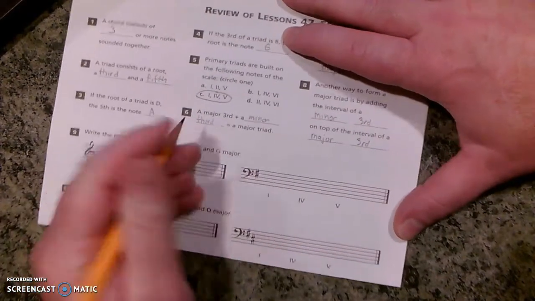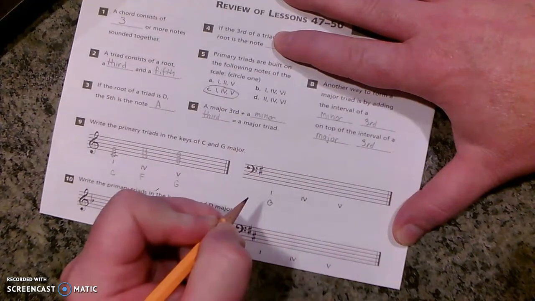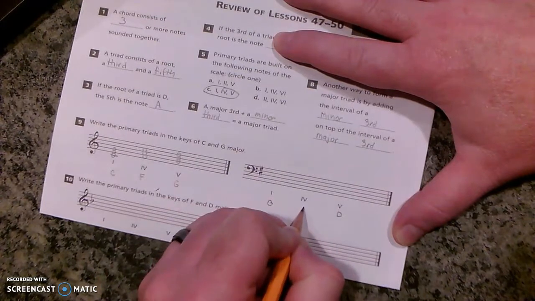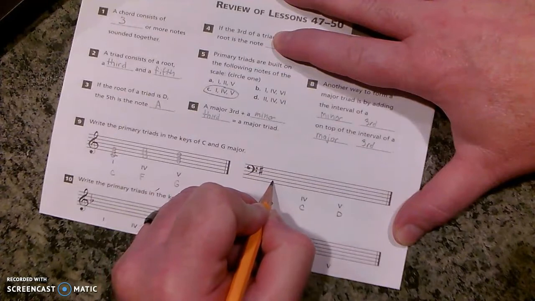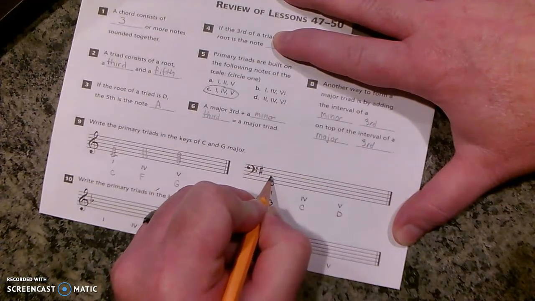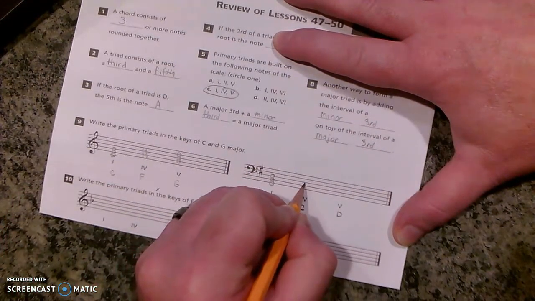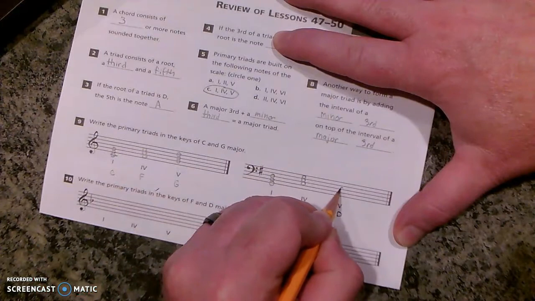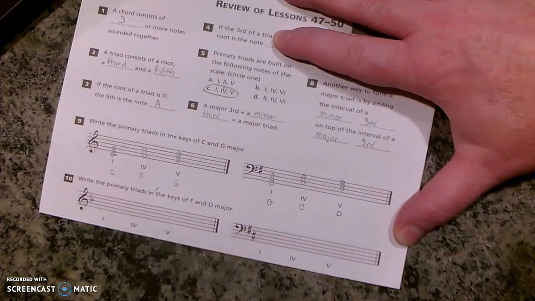Next we're going to do that in the key of G. So in the key of G, our 1 chord would be G. Our 5 chord would be D. And our 4 chord would be C. So we're in the bass clef now, so here's G, B, D. Our 4 chord would have a root of C, and then add a third and fifth above. There's our 4 chord. And our 5 chord in the key of G would be D, F sharp, and A. And we've already got the F sharp there in our key signature.